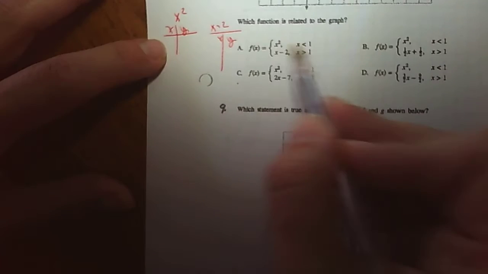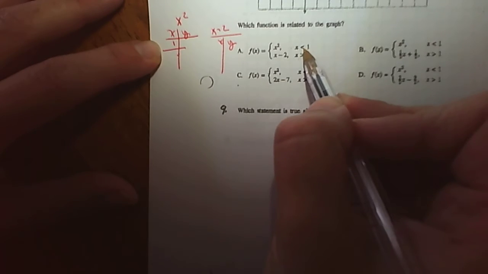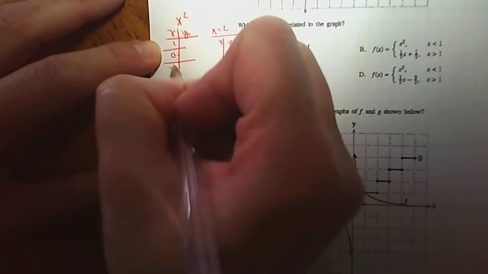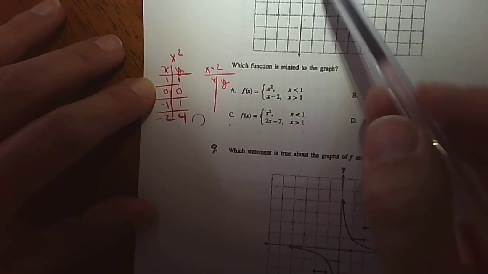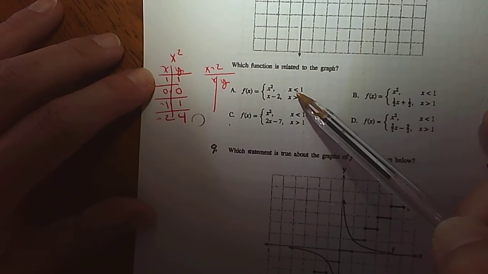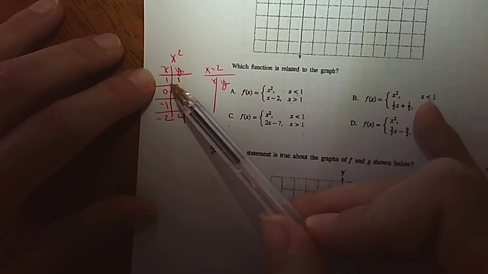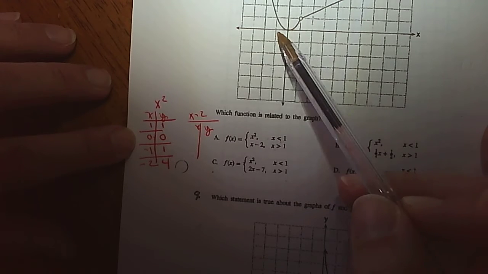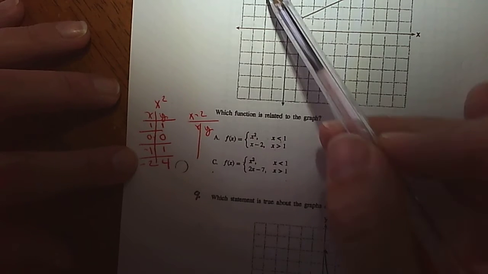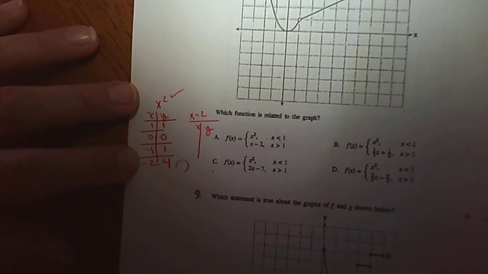So for x squared, they want me to start with 1 and plug in numbers smaller than 1. So 0, negative 1, negative 2. So if I plug that in to x squared, this would be 1, 0, 1, 4. Let's see if that part works. Now, notice this does not have a line underneath it, so it means that 1, 1, it should be an open circle, which it is. Then we have 0, 0, negative 1, 1, negative 2, 4. Okay, so this part worked.